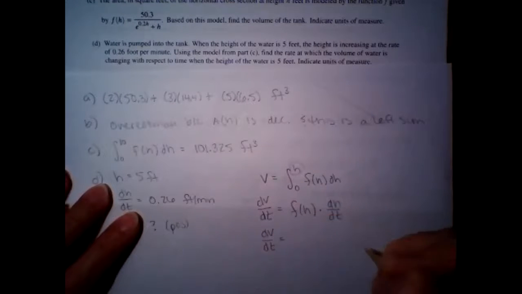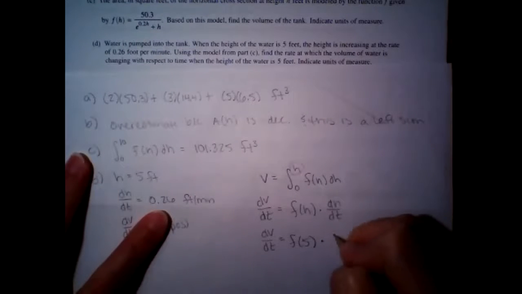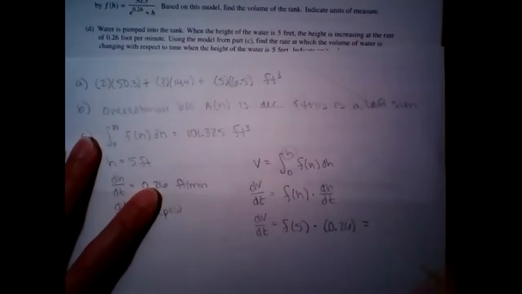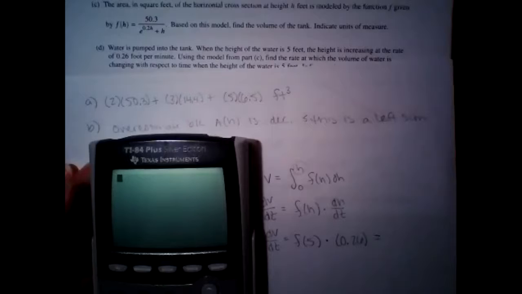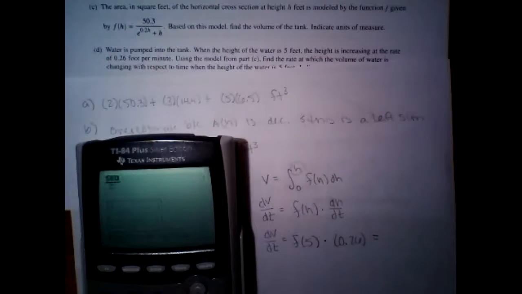All right, so plugging in what they told us, the height was 5. So we're going to plug 5 into this function. 5 is the height, and then times that 0.26 that they gave us for the rate of change of the height. So we are going to plug 5 in for h to this function. That is 50.3 over e to the power 0.2 times 5 plus 5. All right, so I'm going to hit enter on that. That is f of 5. That's this part right here.